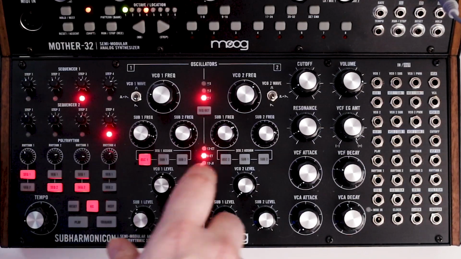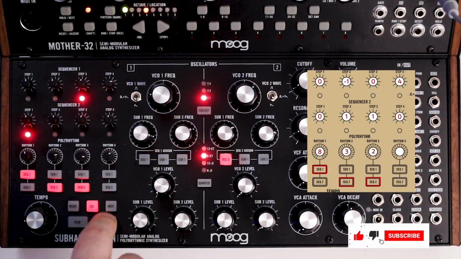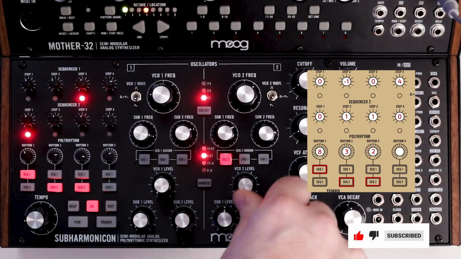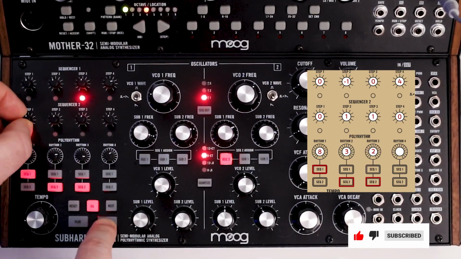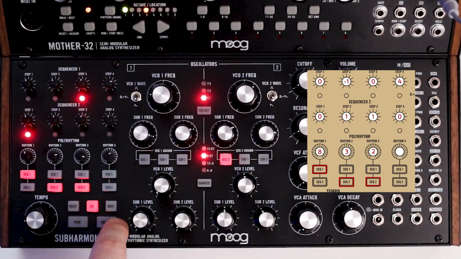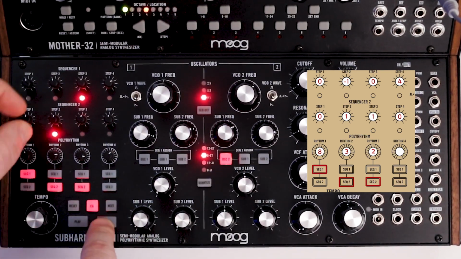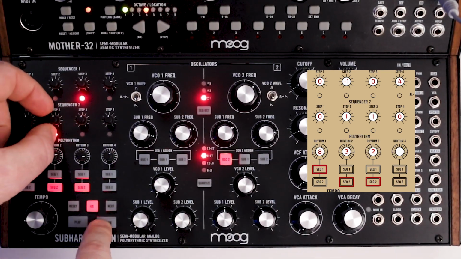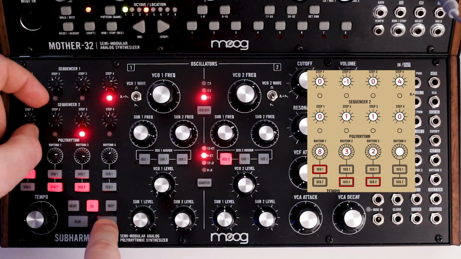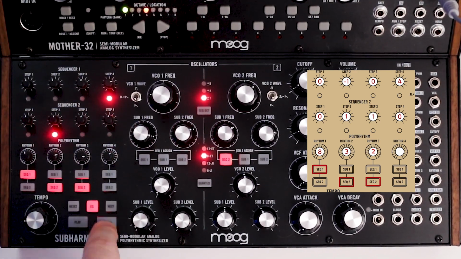And down below, sub oscillator 2. Let's turn this down so we can just hear that one. So that's 0. The next one. 0, 1. That's 1 as well. And then down to 0. Great.